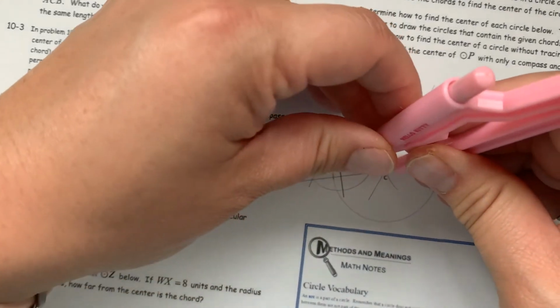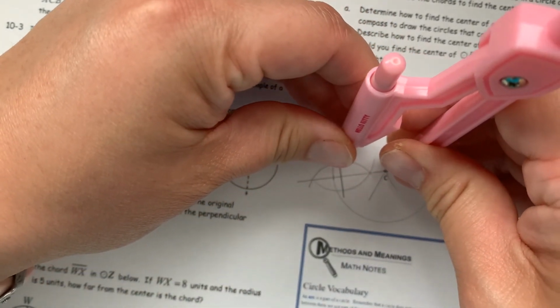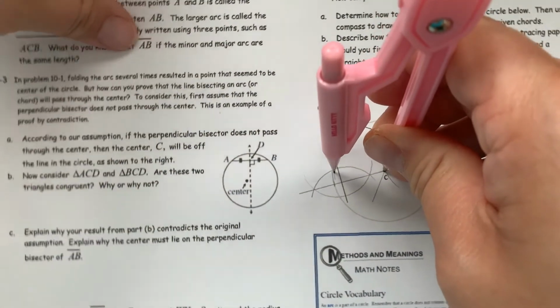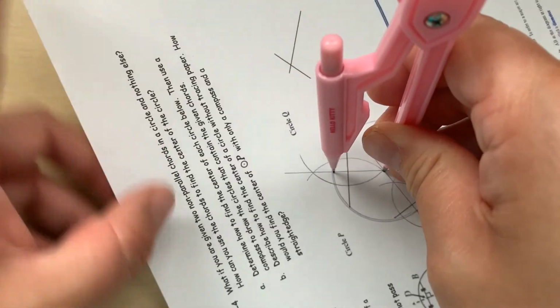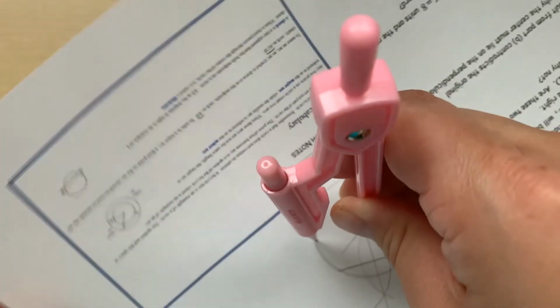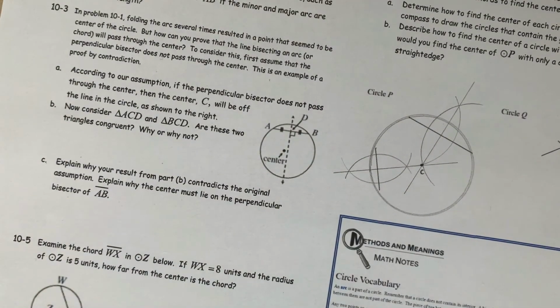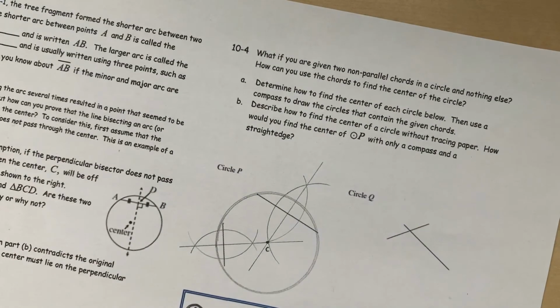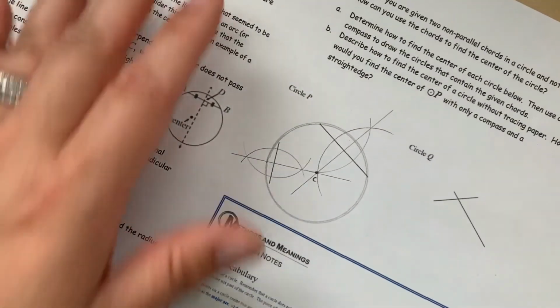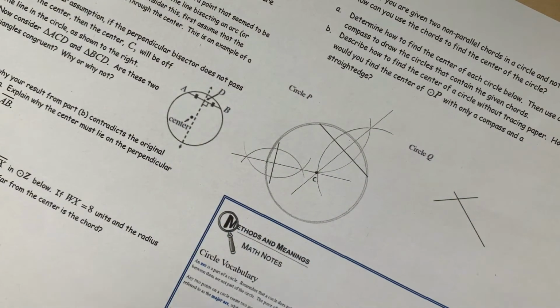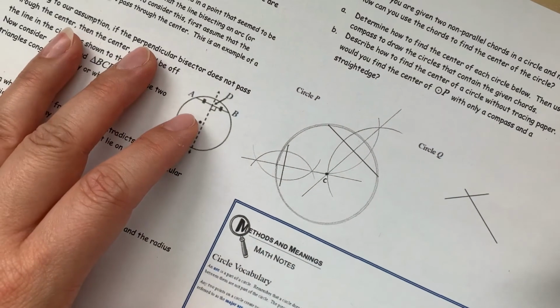We can try again. Maybe I'll try it with these 2 chords. Match that chord. Okay, just a little bit smaller. A little bit of accuracy here. There you go. So there's my circle touching everybody. Okay. All right, we're gonna do the same thing here. Actually, try the same thing here and do it for circle Q.